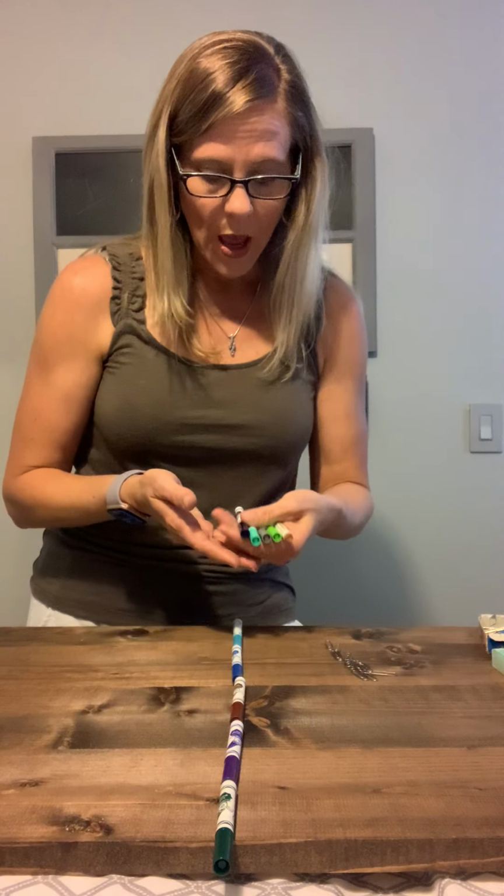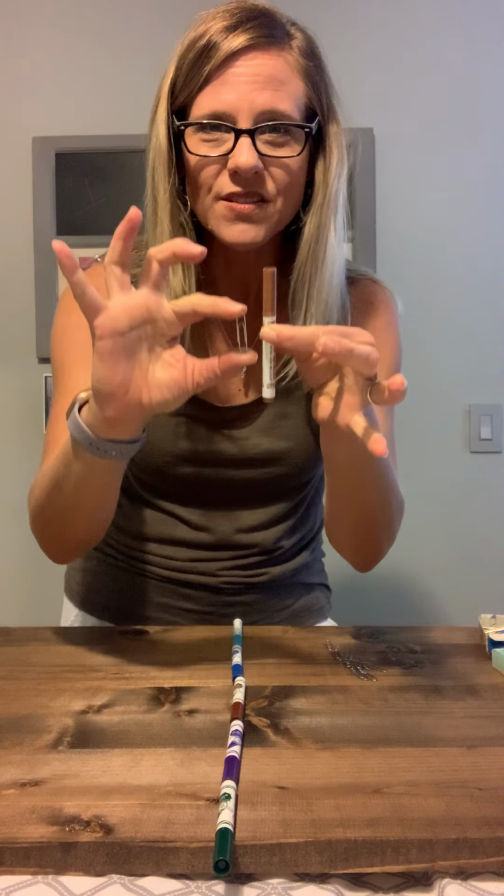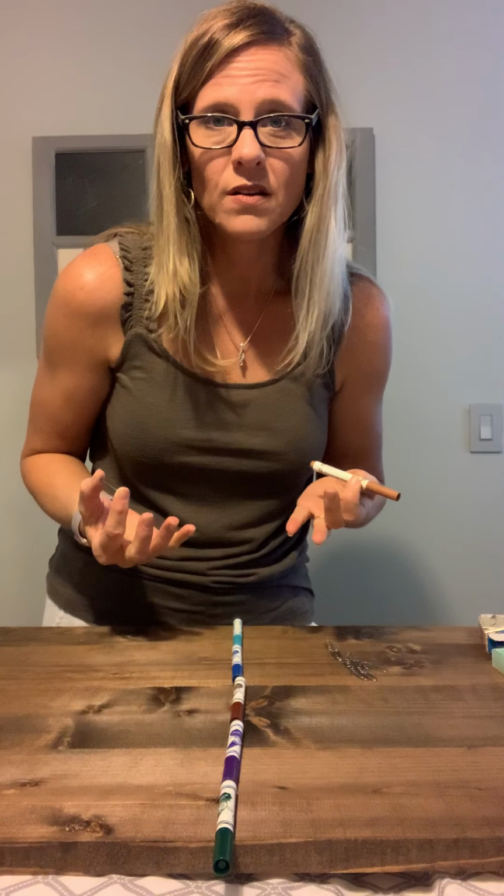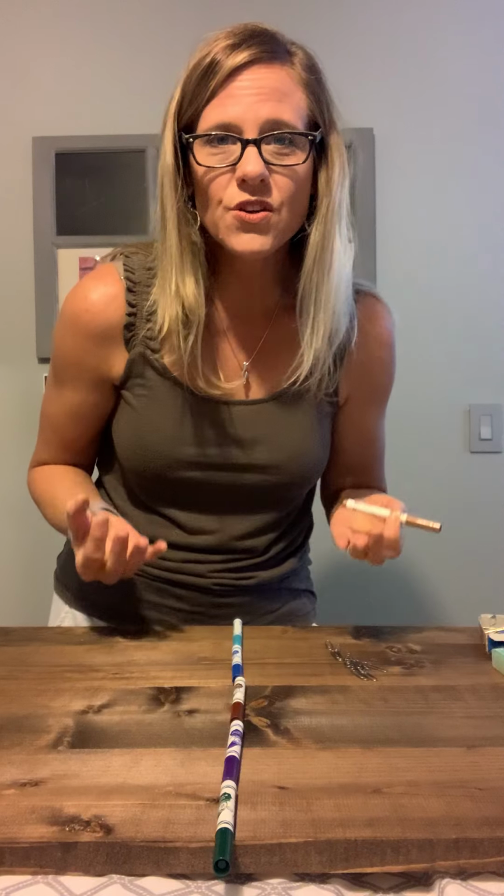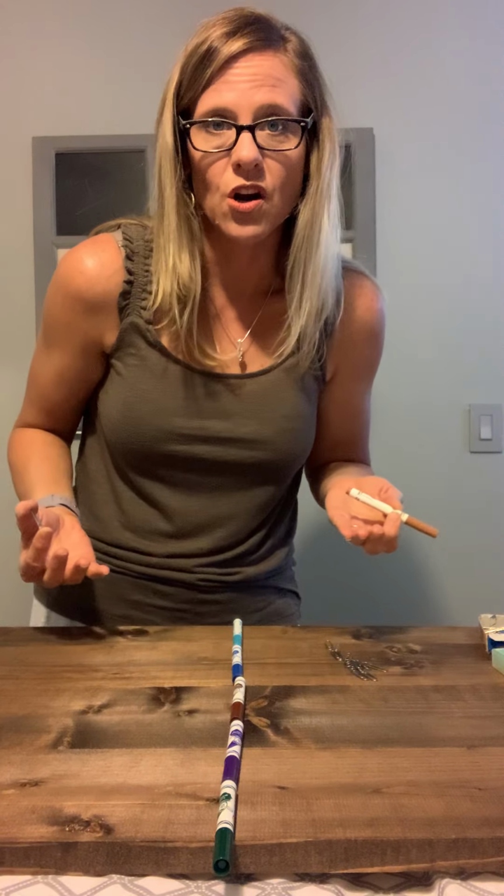Oh, because I'm using different size things to measure. Yeah, because this paper clip and this marker, they're not the same size, are they? So you really can't get an accurate number if you're not using the same size to measure.